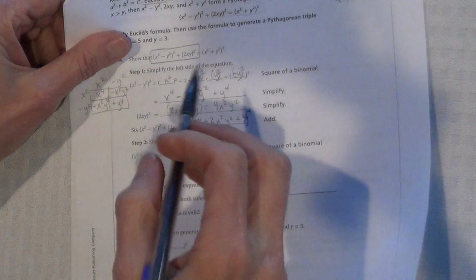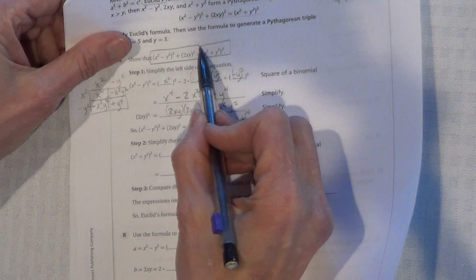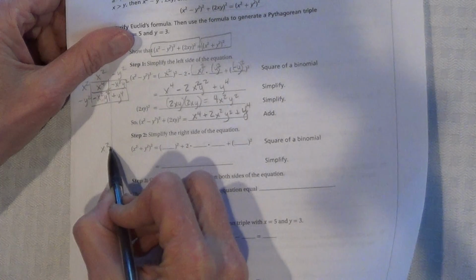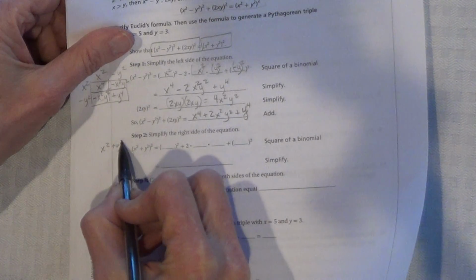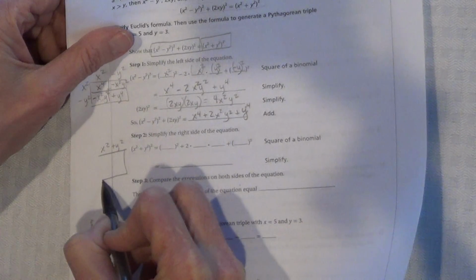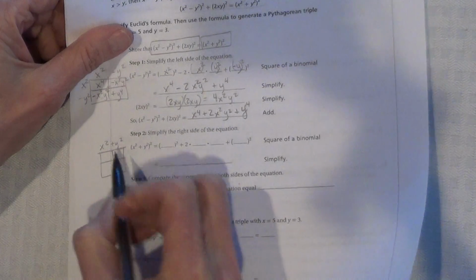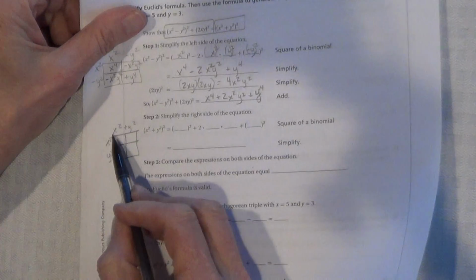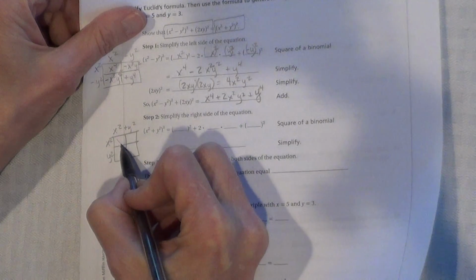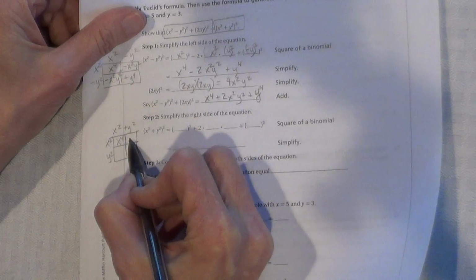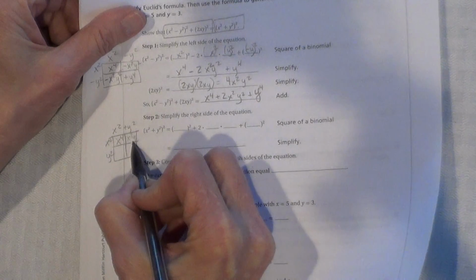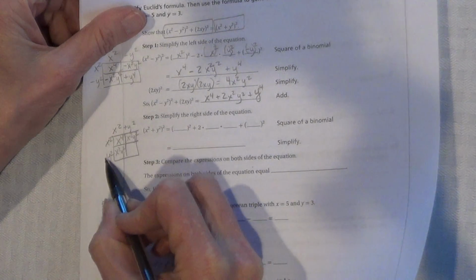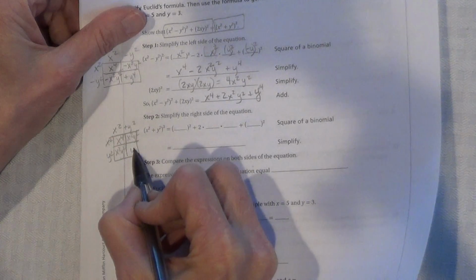Simplify the right side of the equation. Now we're going to take this side and just simplify it. So we're taking x squared plus y squared, putting it in a binomial, x squared plus y squared. X squared times x squared is x to the fourth. X squared y squared, x squared y squared, and y squared times y squared is y to the fourth.